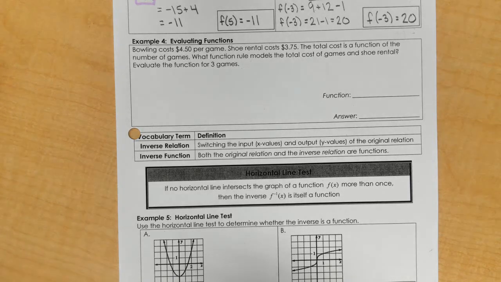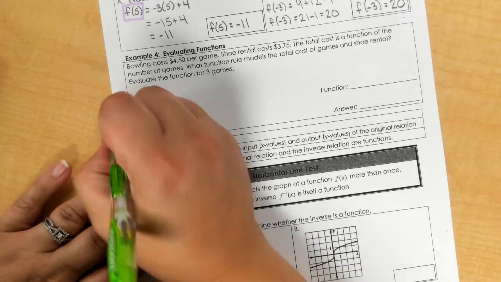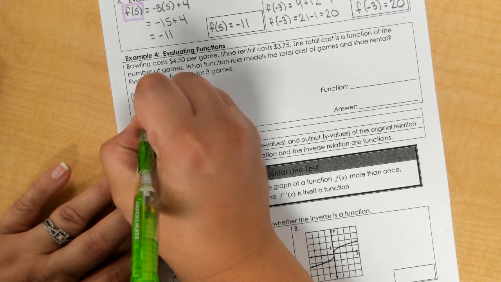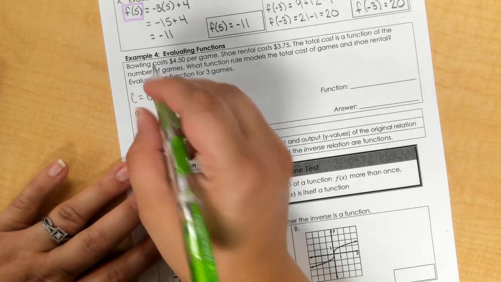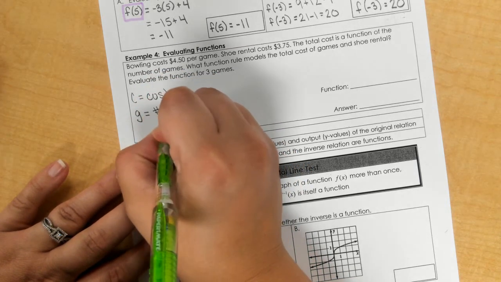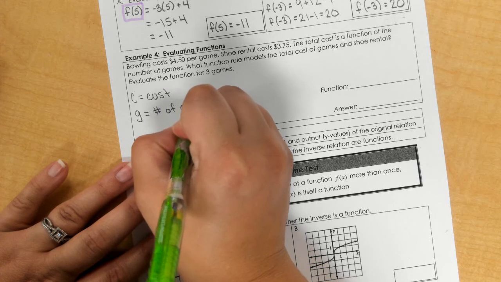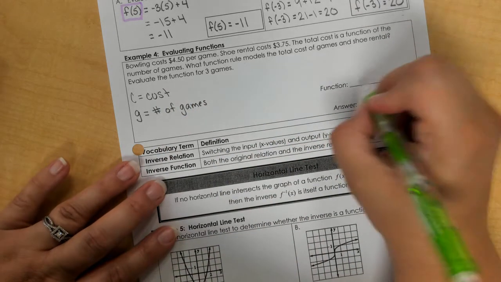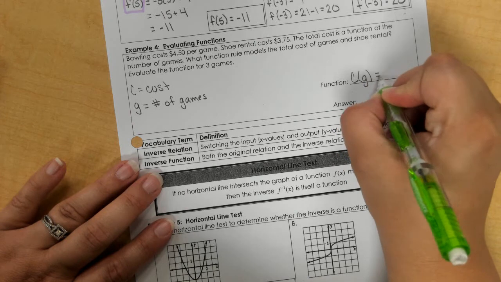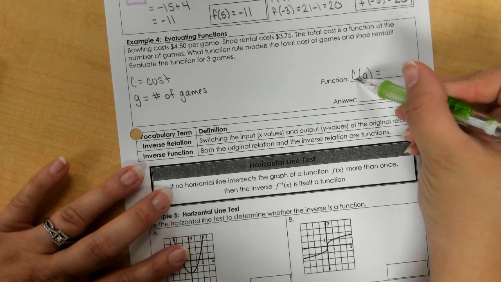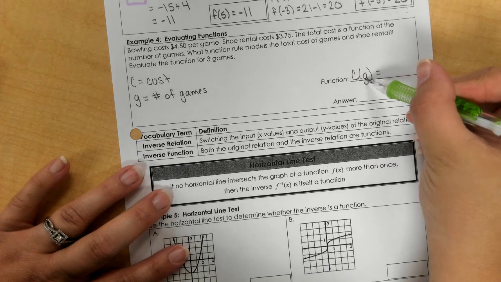So first, we got to figure out our variables here. So C, we know that we have the cost. And G, we could say that is the number of games that are played. We want to know the cost after so many games are played. So we would say the function is C of G.